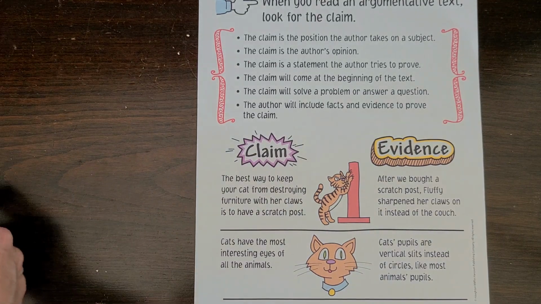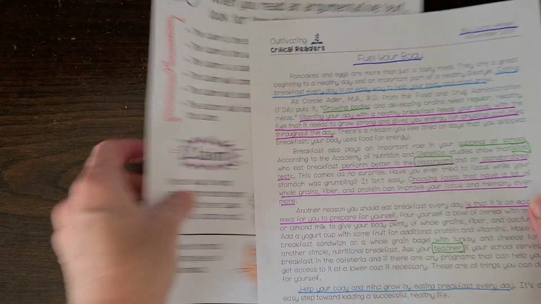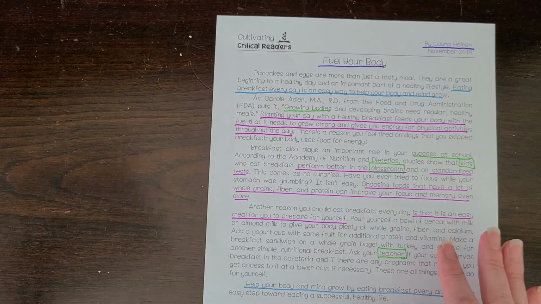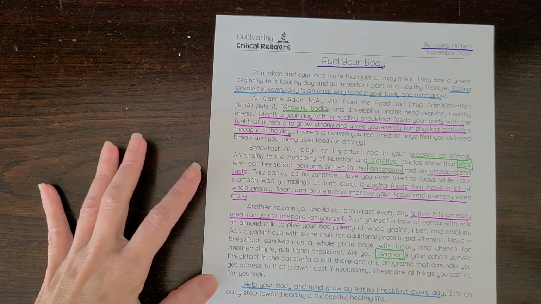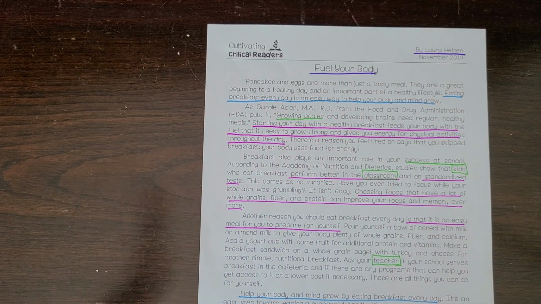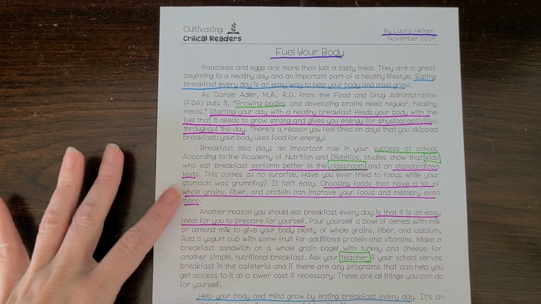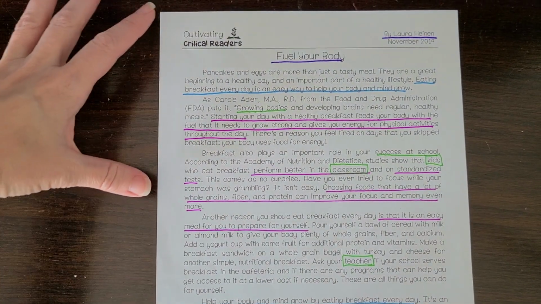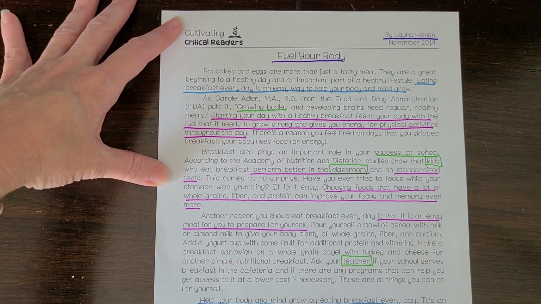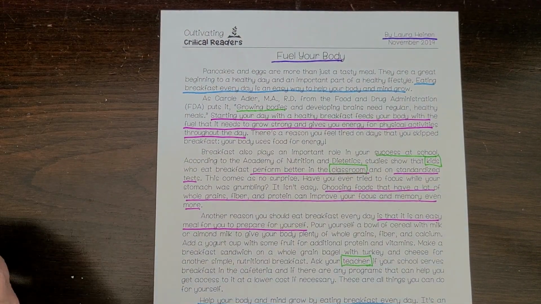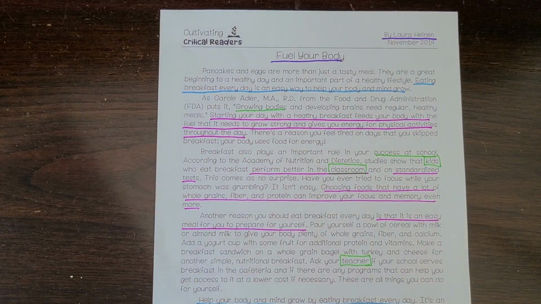Okay, so let's go real quickly back to our text that we looked at yesterday, Fuel Your Body. And we're going to talk about how Fuel Your Body has evidence inside the text to help us understand the claim. And the author's trying to convince you to support the claim, and they're going to do that by giving you evidence throughout the text. So I've completed the graphic organizer already to cut down on time.